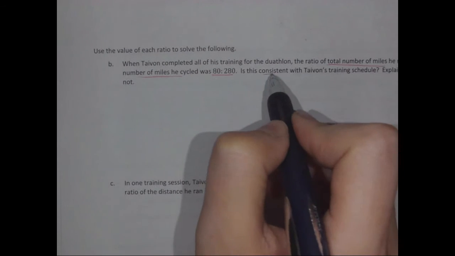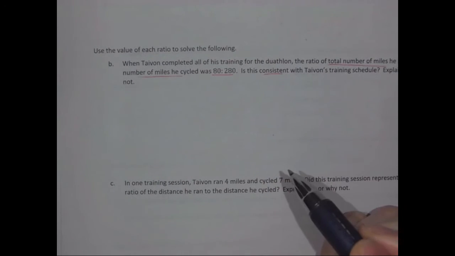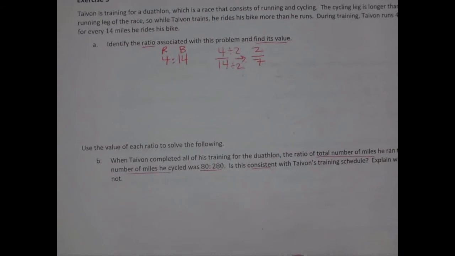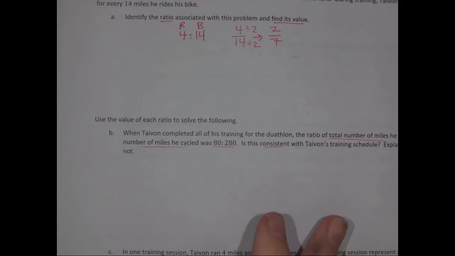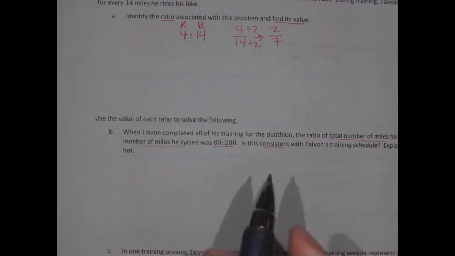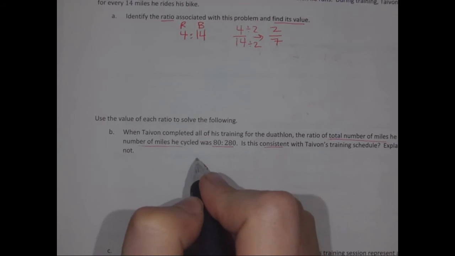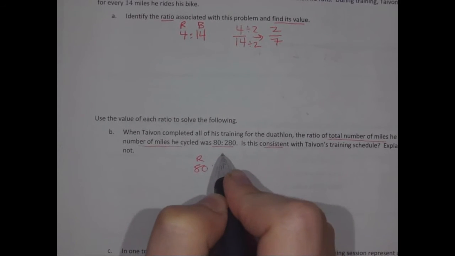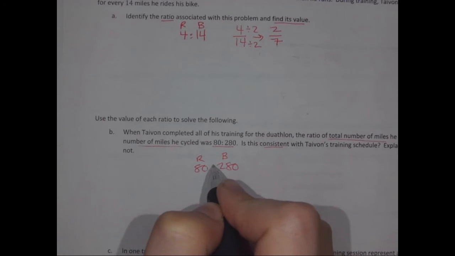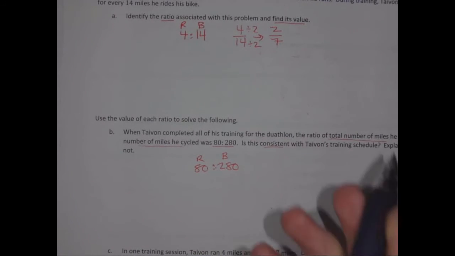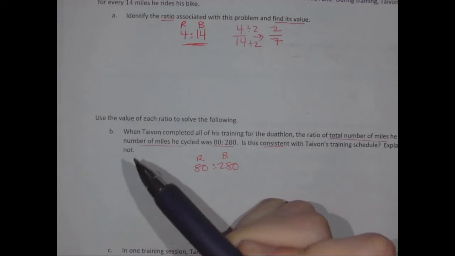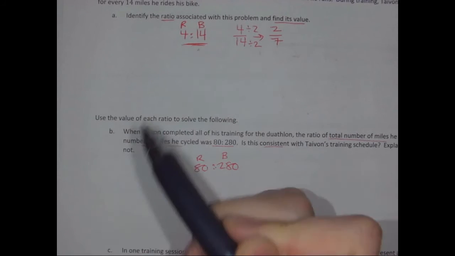Is this consistent with Tavon's training schedule? Explain why or why not. They want you to understand whether or not if he ran 80 miles and biked 280 miles, was that consistent with what he planned on? Is that equivalent to what he planned?